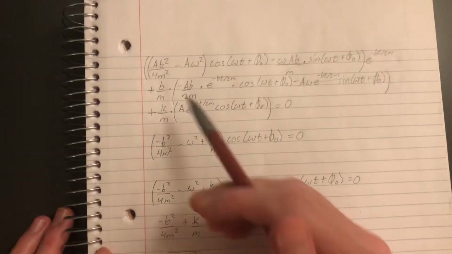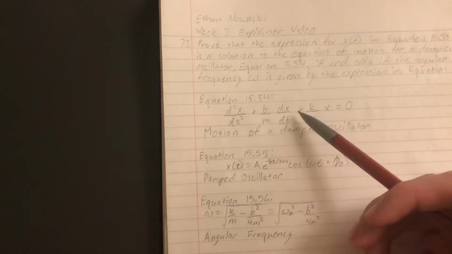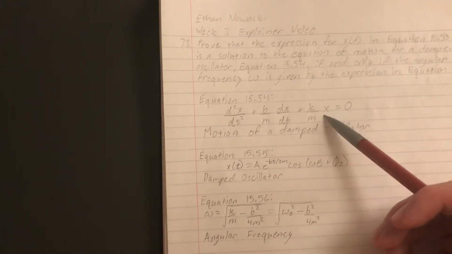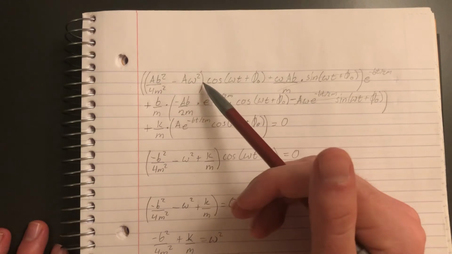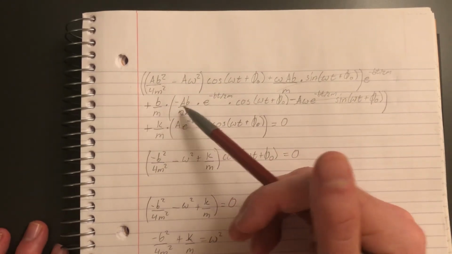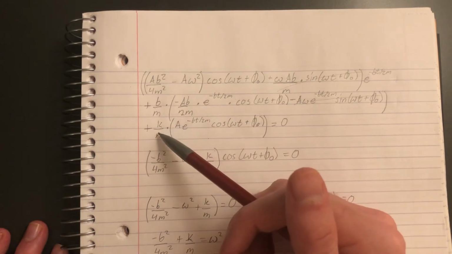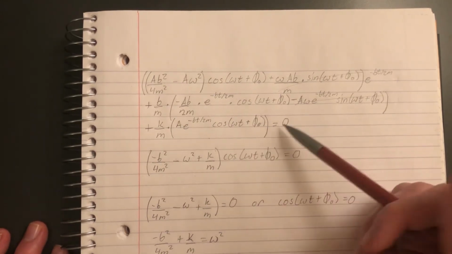So when we plug them all in to our equation 15.54, that's our second derivative, our first derivative, and then our original one. We're going to plug those all in, and it's going to look like this. It's going to be really long. We have our second derivative, our b over m times our first derivative, and then plus our k over m times our original x equation.